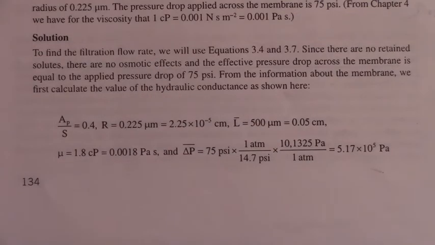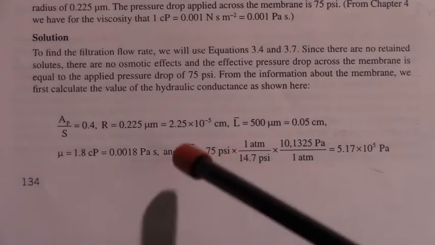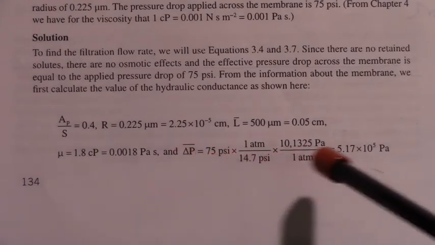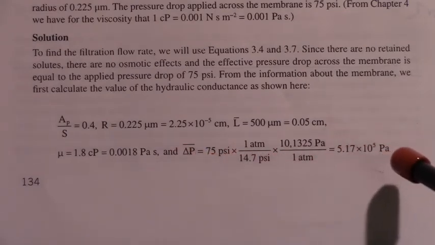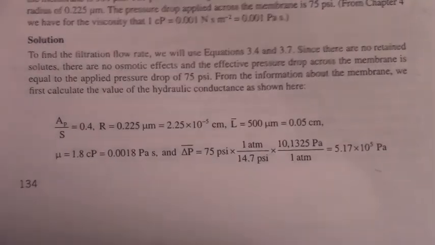The nice thing about viscosity in Pascal seconds is that if you put your pressure drop in pascals, usually the pascals will easily cancel out. If you don't do that, you can end up with a units nightmare. It's not the end of the world, but things just become a little more complicated. Notice I convert the oddball pressure drop of 75 psi into pascals as well. So now I've got everything in pretty compatible units.